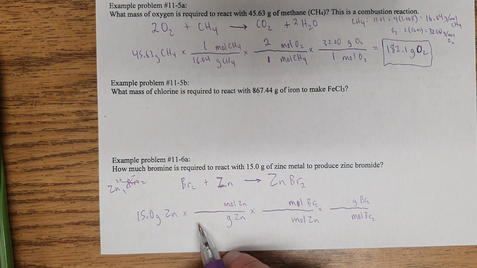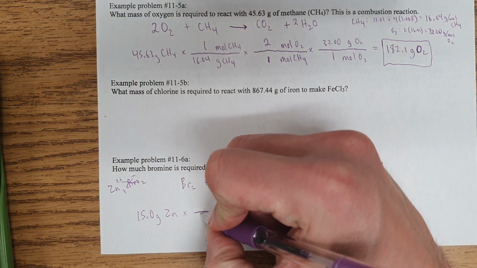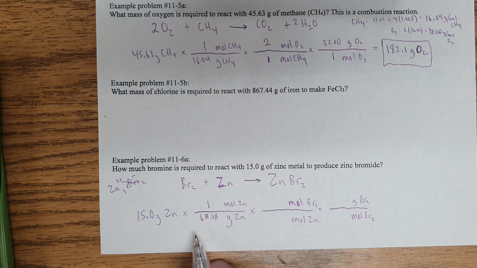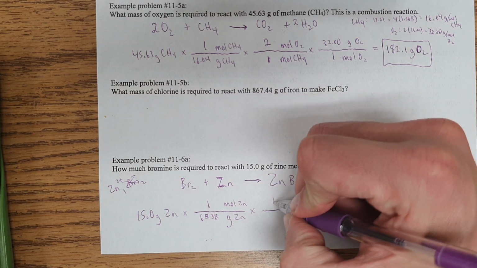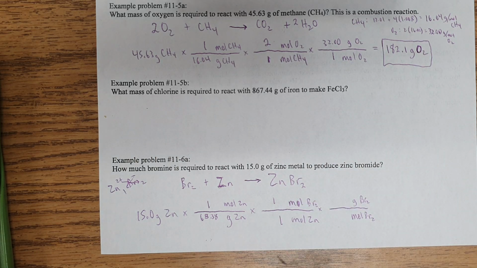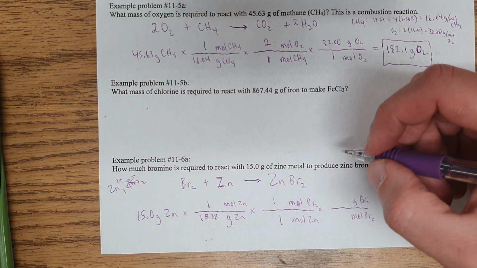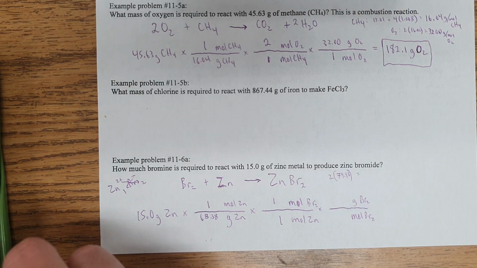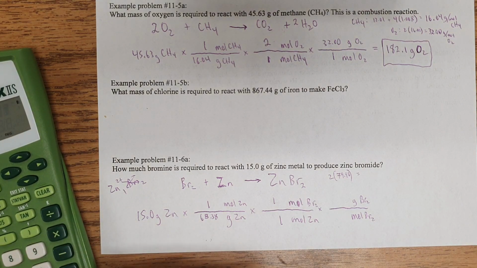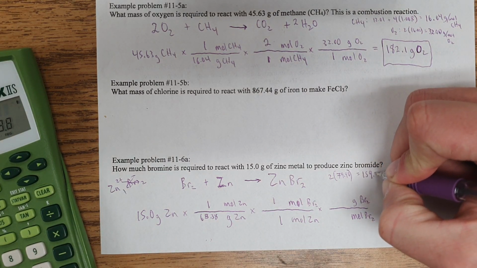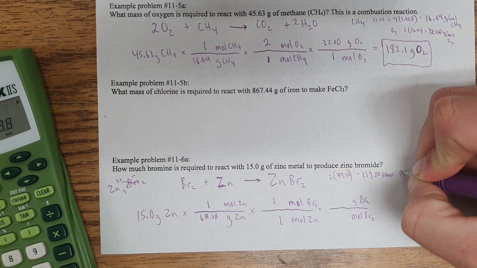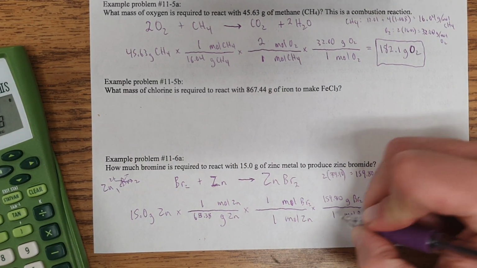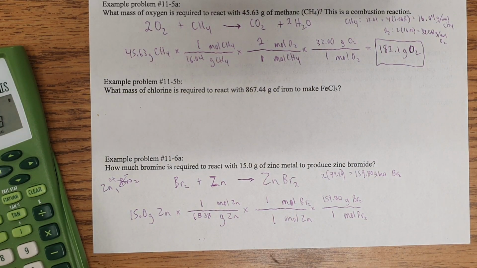So given that, let's look at those molar masses. Pure zinc is a mass of 65.38 grams per mole. From the balanced equation, there's 1 mole of Br2 and 1 mole of Zn. So that's 1-to-1 ratio. And for Br2, that's 79.90 times 2, because it's Br2, is 159.80 grams per mole Br2. So 159.80 is the mass in grams of 1 mole of bromine.